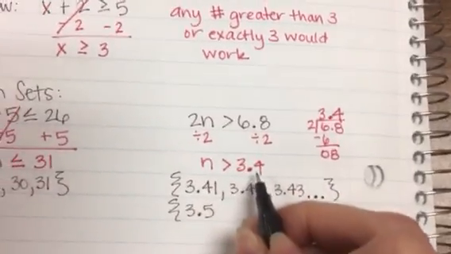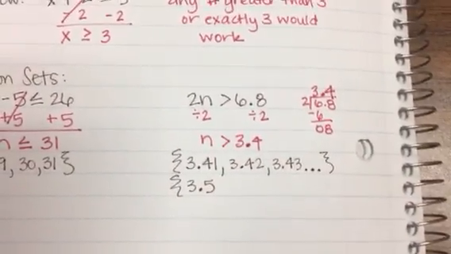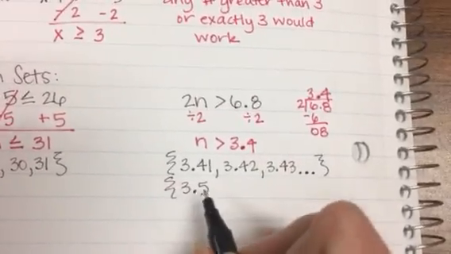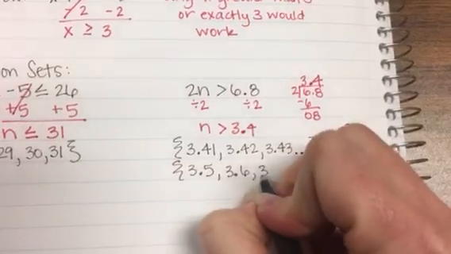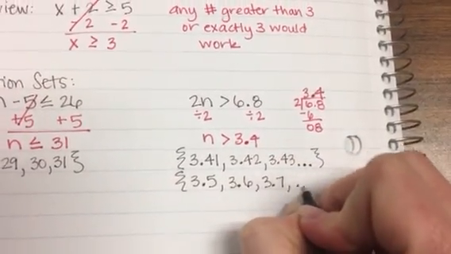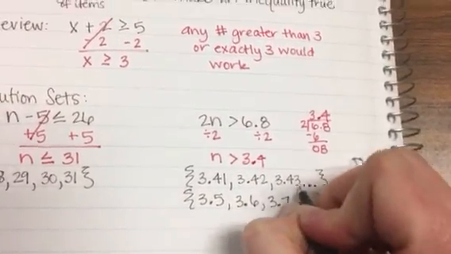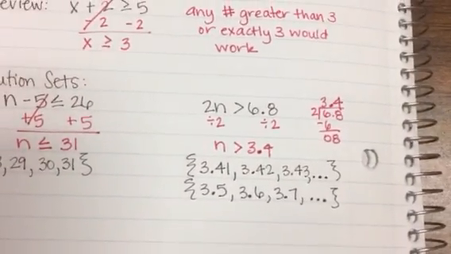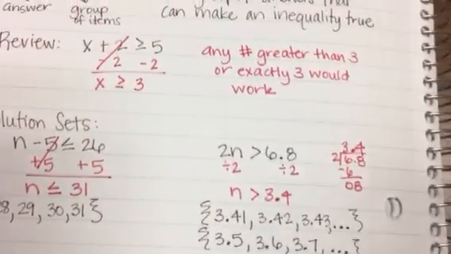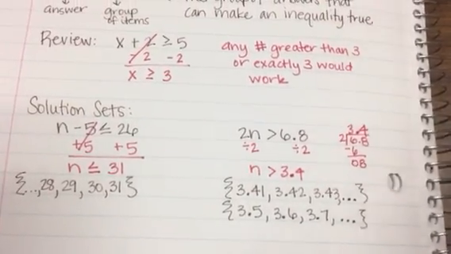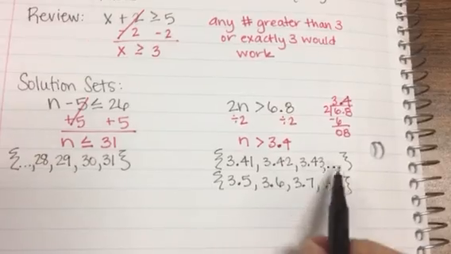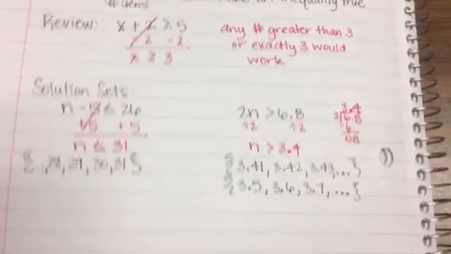Because if it's not 3.4, then the next decimal would be 3.5, then 3.6, then 3.7, and so on. So you get the point that it could be either one of those. Luckily for you, you're going to see it in the form of multiple choice, probably, so you can just figure out which one they're actually looking for.